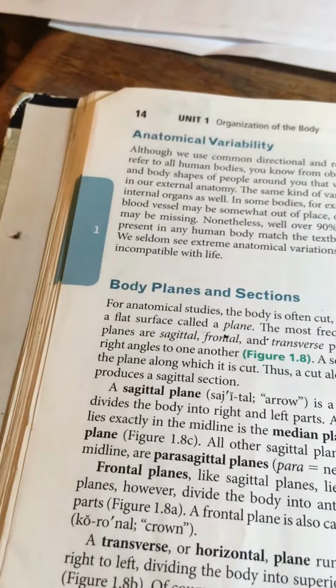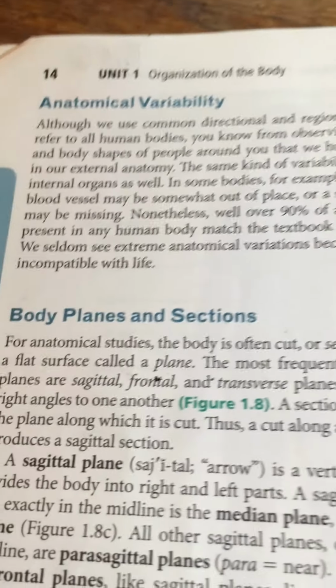Okay, so know your nomenclature. Everything on that page is certainly fair game. And then we're going to be dealing now with body planes and sections.